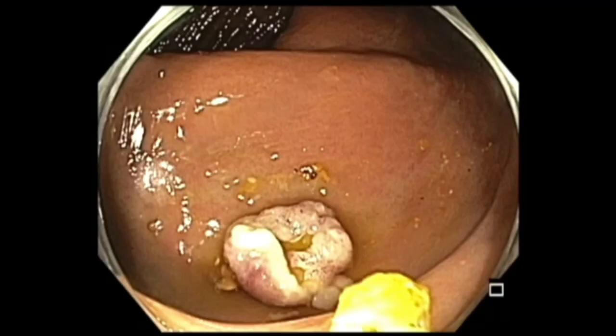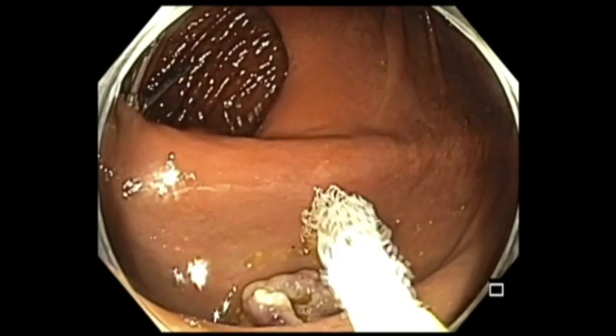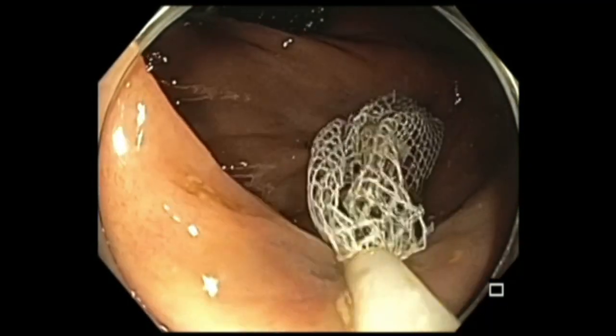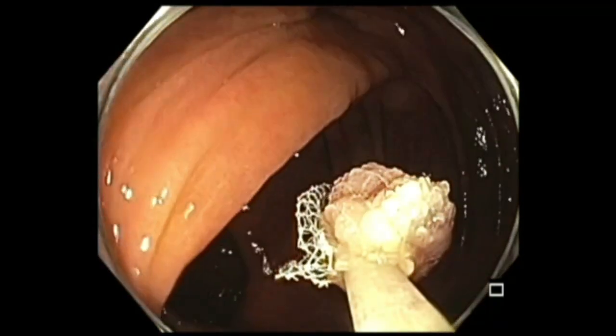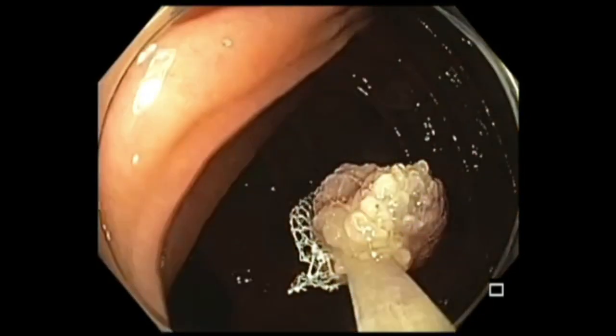So let us look at an image or a video. Here is a large polyp that was cut, and we are using the retrieval net by opening and closing and then retrieving it. Once the scope comes out from the patient's body, we deposit this polyp in a formalin jar. If it is a large polyp and you want to have a definite assessment of the margins, then it is a good idea to pin that polyp to a cardboard and then deposit that cardboard with the polyp pinned to it in the formalin jar.